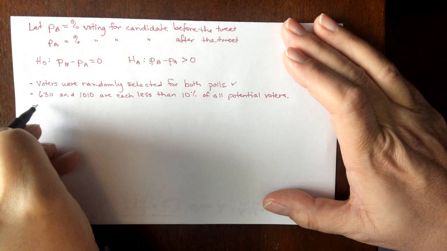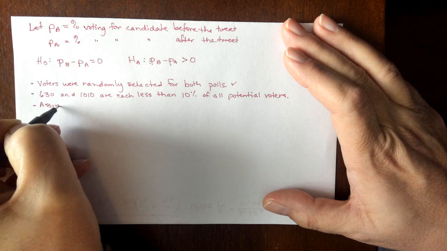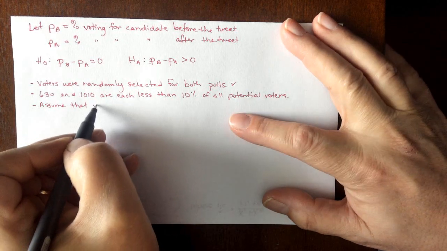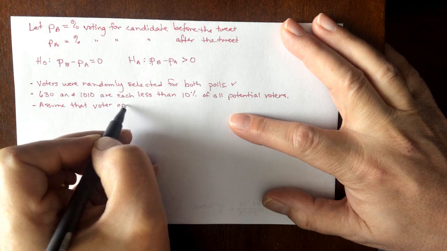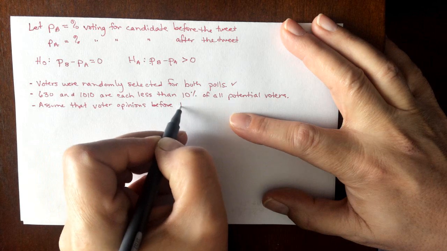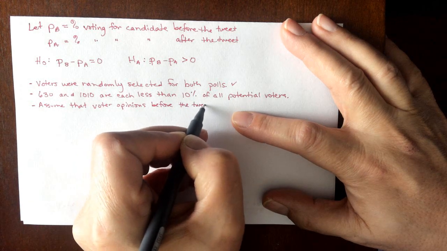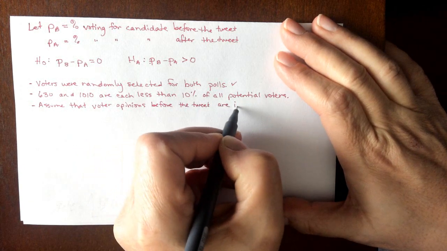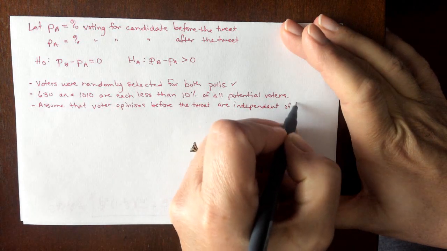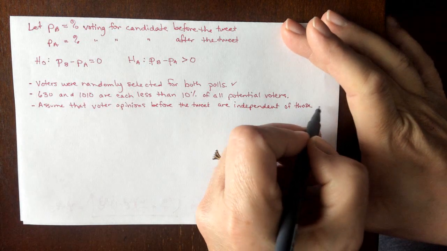So we're going to assume that voter opinions before the tweet are independent of those after the tweet.